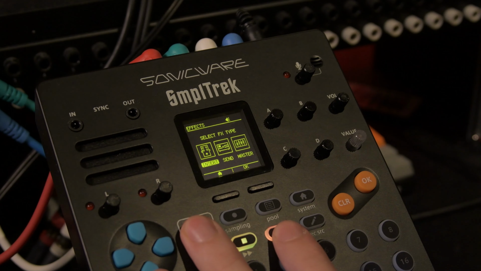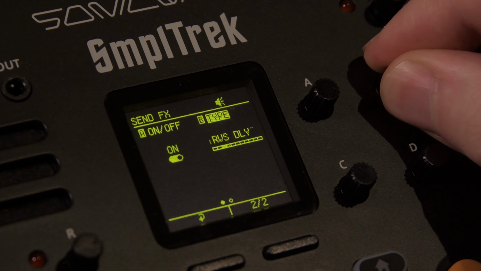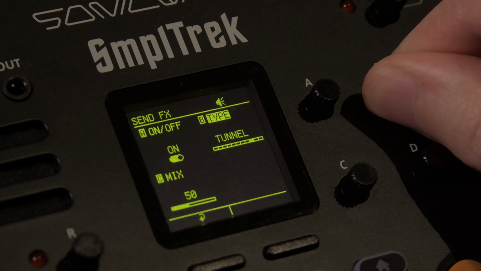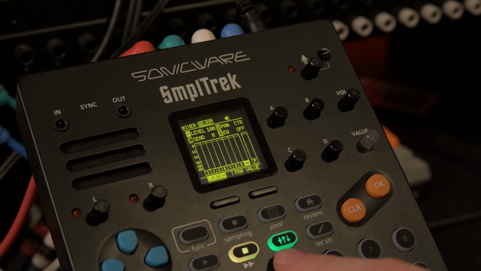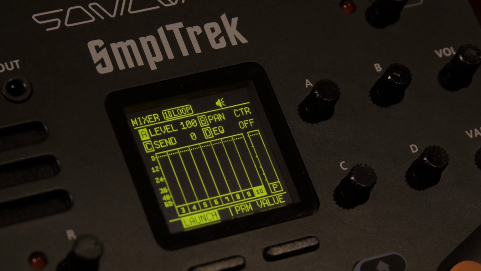We can also add a send effect to it. This is not going to be recorded, but we'll be able to monitor it and quickly adjust it from the mixer when we are in our looping workflow. So step 1 is to activate one of them. And then we're going to go into the mixer. Now on each track, you got your send level on knob C right there.